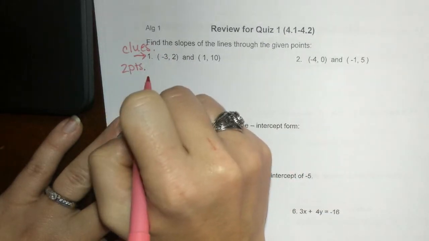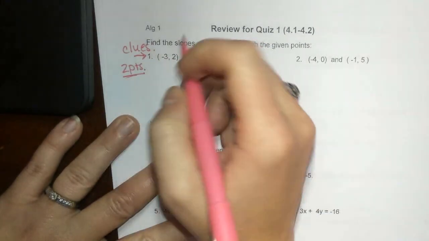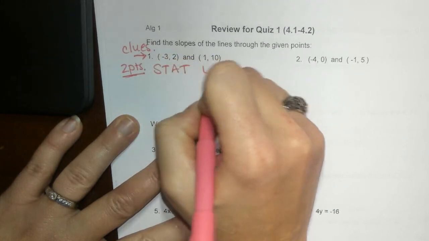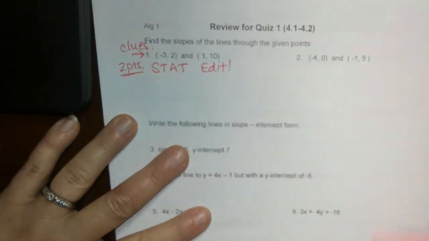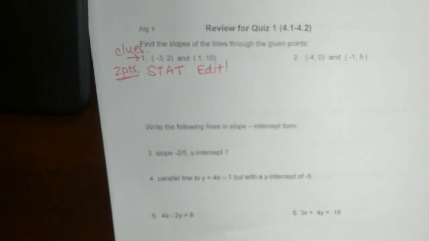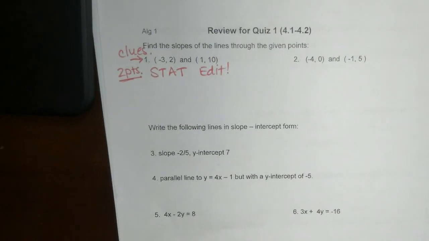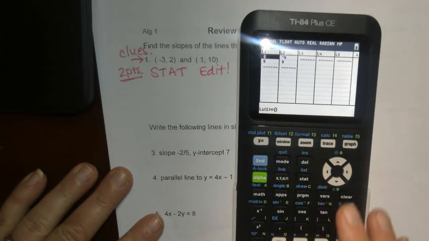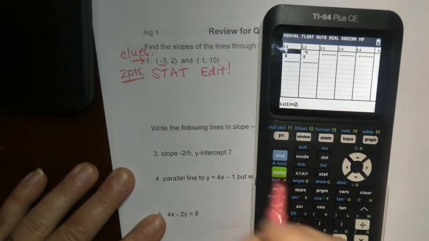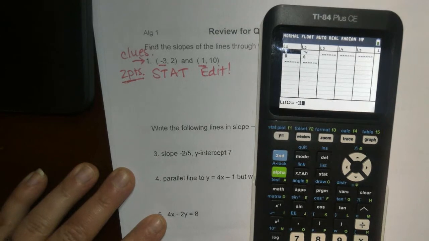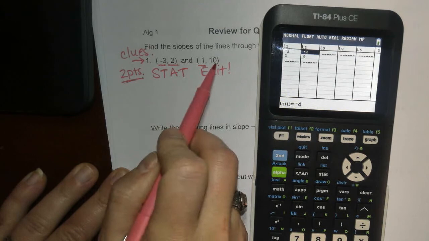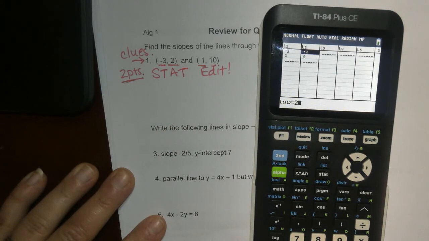If there's 2 points, then you're always going to use your calculator and do stat edit. So for example, on number 1, you would go to stat and edit, and you're going to put in your x values. So -3 and 1. Then your y values are 2 and 10. So you're going to put that in for L2.